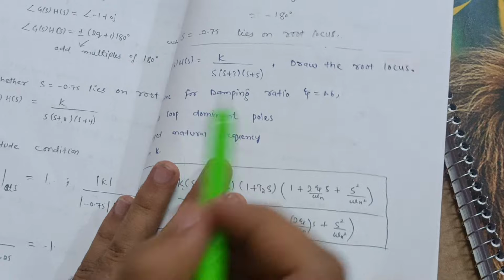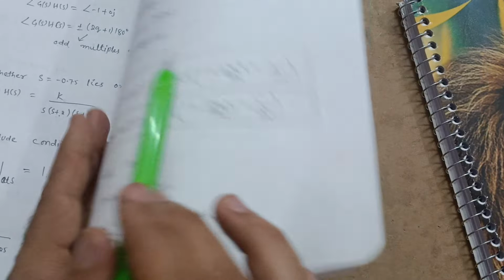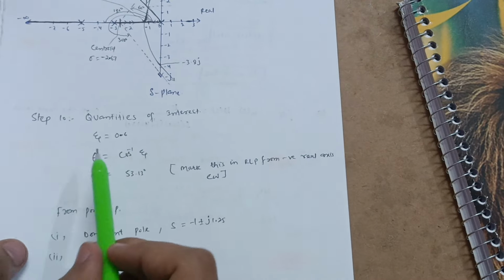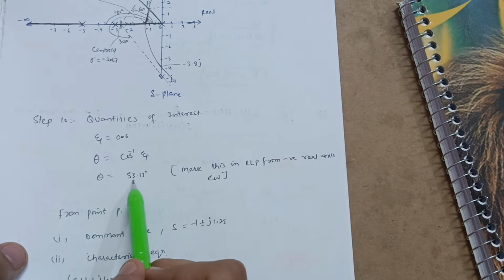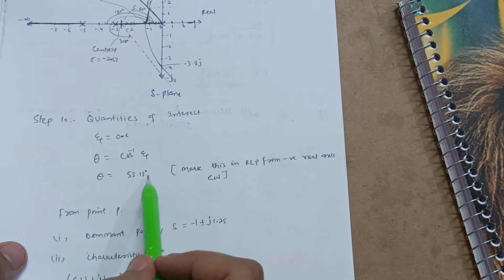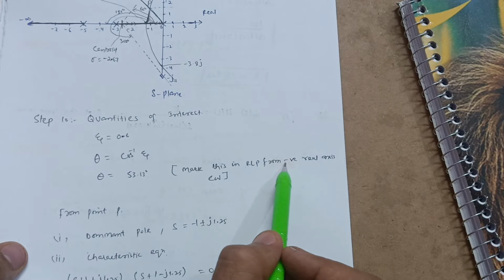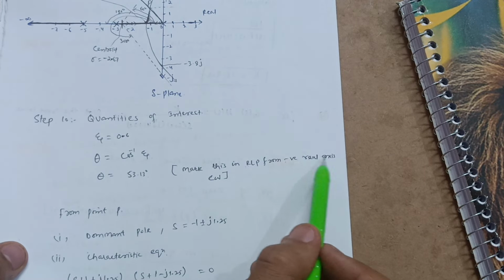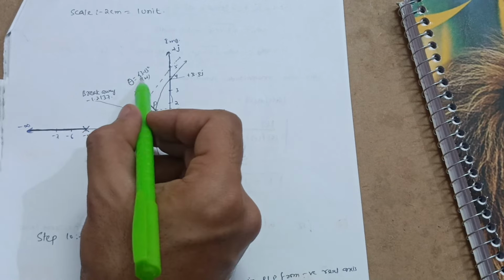At zeta equal to 0.6 we have to calculate the closed loop dominant poles. The formula is theta equal to cos inverse of zeta, so theta is equal to 53.13. You have to mark this in the root locus plot from the negative real axis. In the negative direction you have to draw a 53 degree angle, that is your theta.